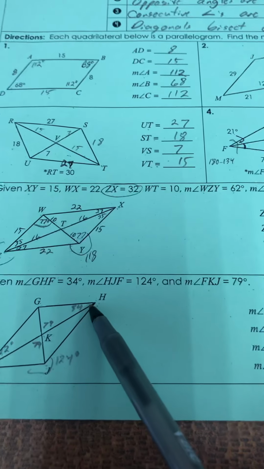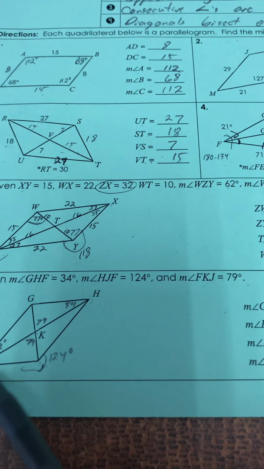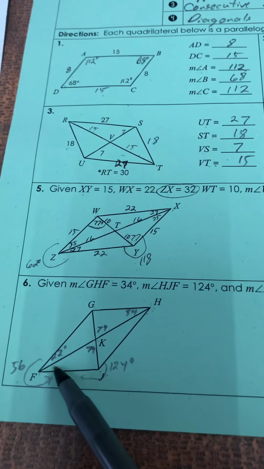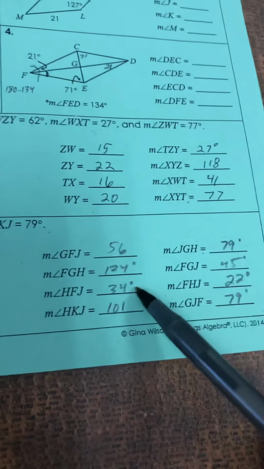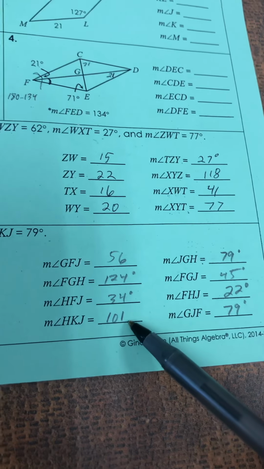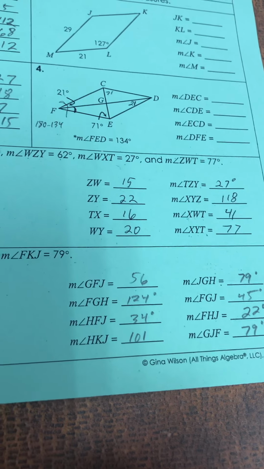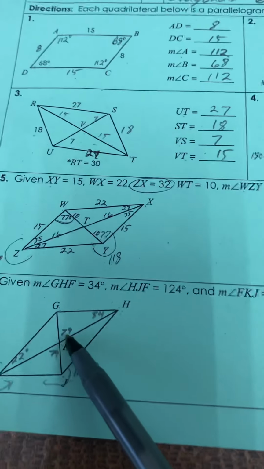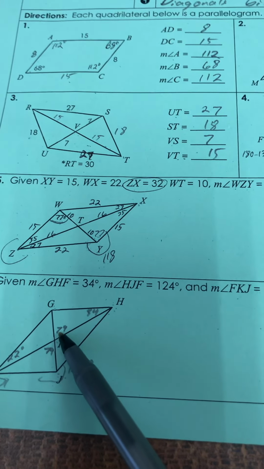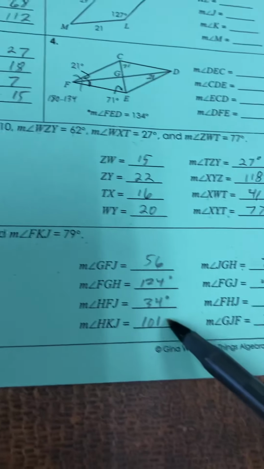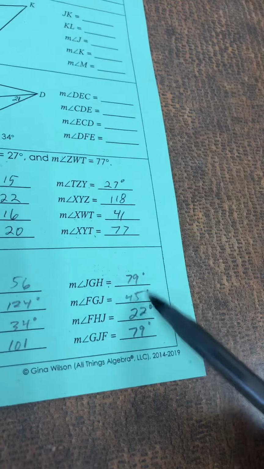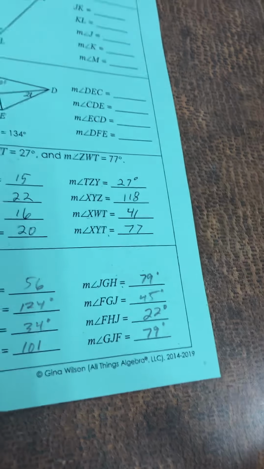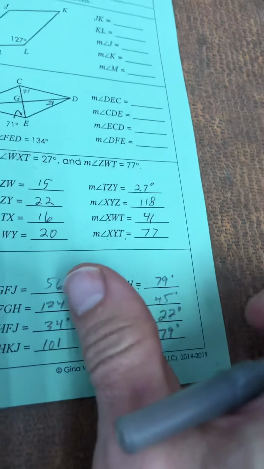HFJ, this little one, that's going to be the 56 minus the 22, and that's 34. HKJ is 101. HKJ, that's going to be your 180 minus 79. That's 101. And then you could see the corresponding angles and all that over here, how we get those measures.